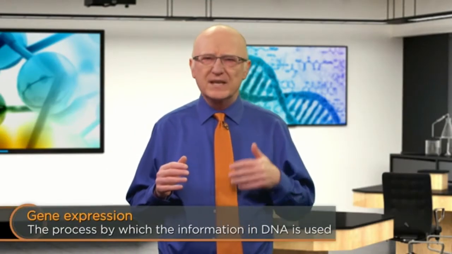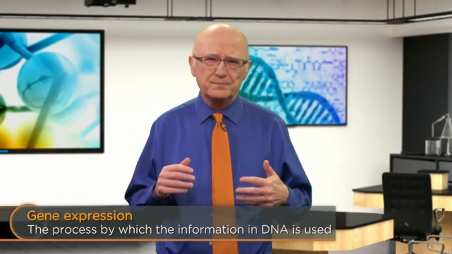The answer lies in gene expression, which is the process by which the information in DNA is used. Although all the cells in a baby have the same DNA, each different cell type uses a different subset of the genes in that DNA to direct the synthesis of a distinctive set of RNAs and proteins.